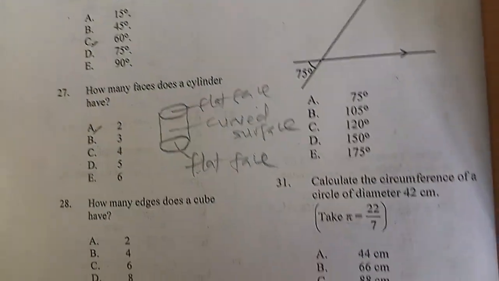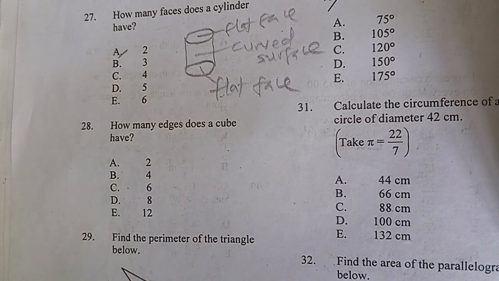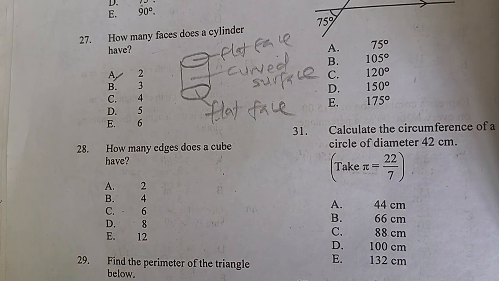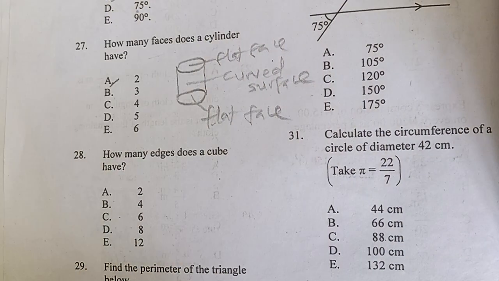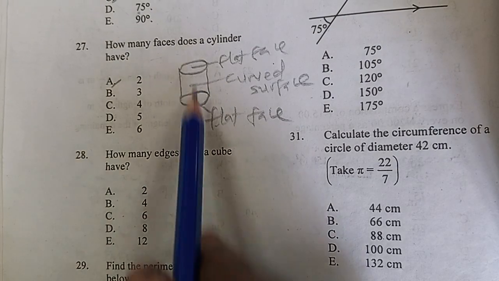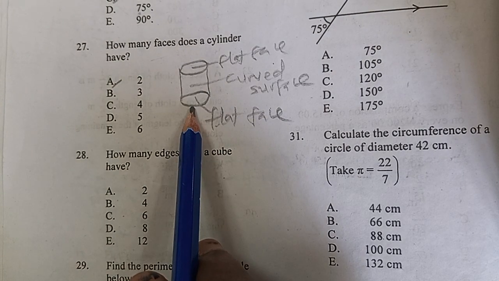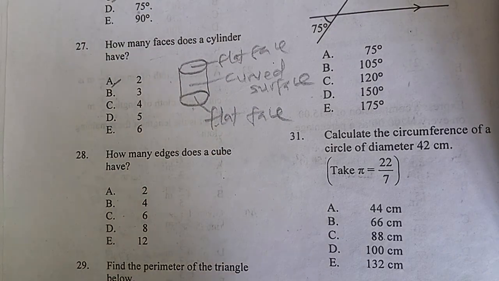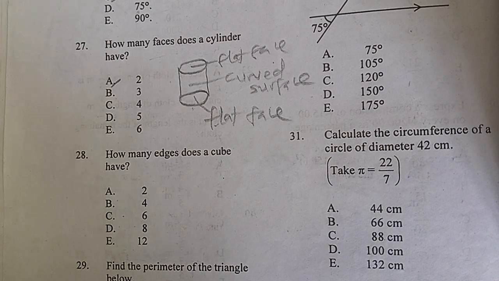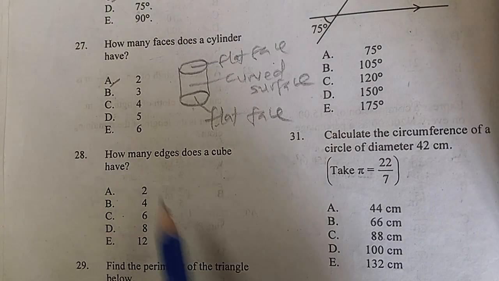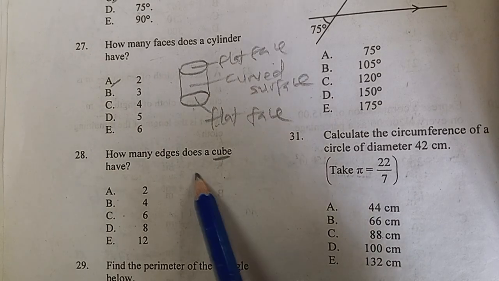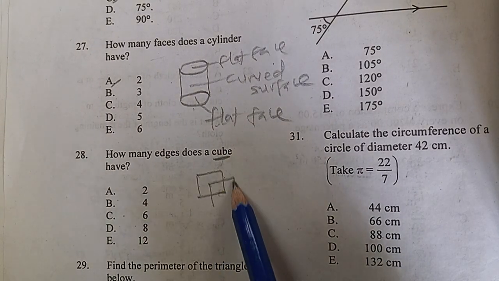So number 28, how many edges does a cube have? Wherever two flat faces meet, there will be an edge. An edge will be formed. So these faces are not meeting. It is when two flat faces meet that you get an edge. Okay, sorry, it's not cylinder, I was thinking of cylinder. This is cube, sorry. So it is cube. I'm sorry about that.